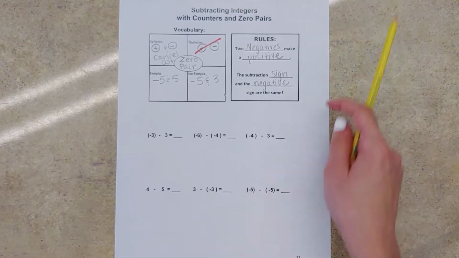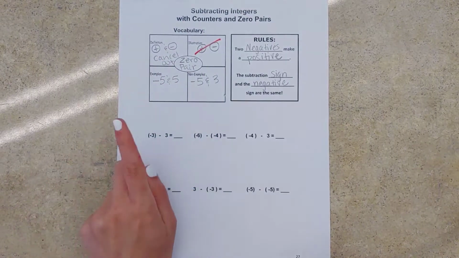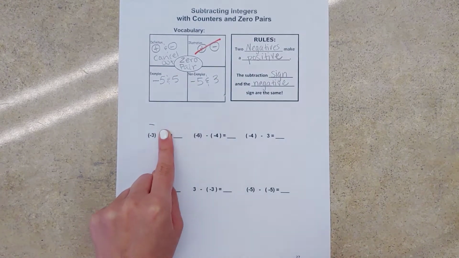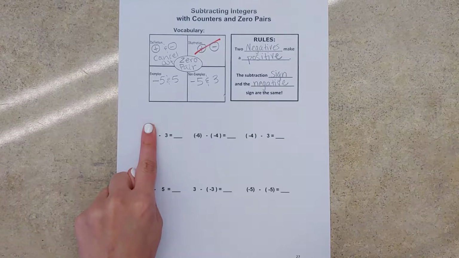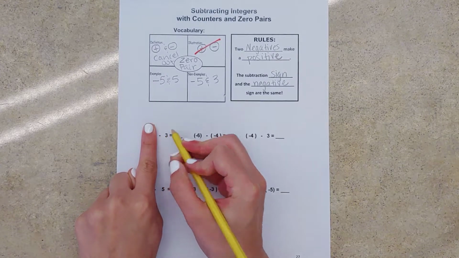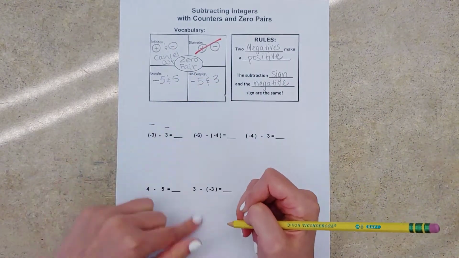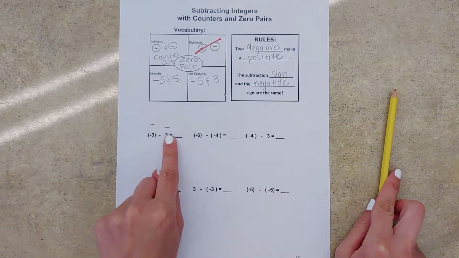We've got counters and zero pairs for this, but our process, no matter which method you choose for adding and subtracting integers, is always the same. We take our magic Harry Potter wand of a finger, we cover up our numbers, and we identify if we're working with a positive or a negative. All right, so here we go. We've got a -3. Take your finger and cover up just that -3. What do you see? A -3, but we know the negative sign is the same as the subtraction sign. All right, awesome. So we have a negative and a negative.